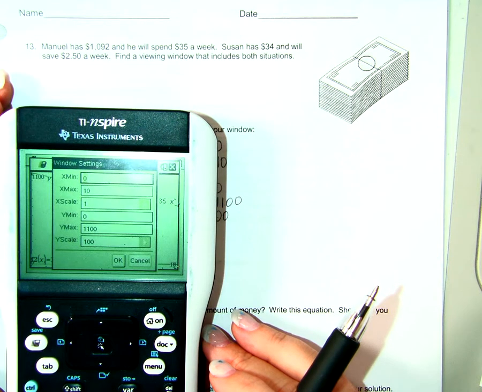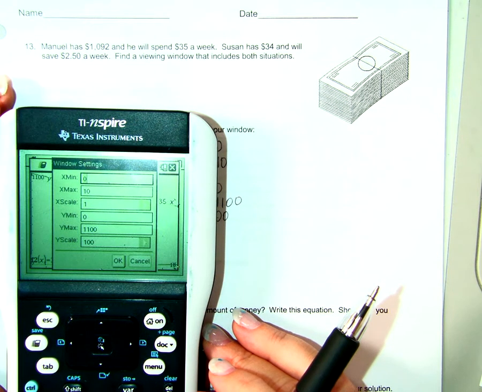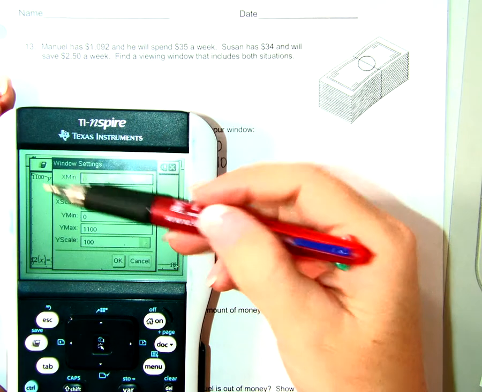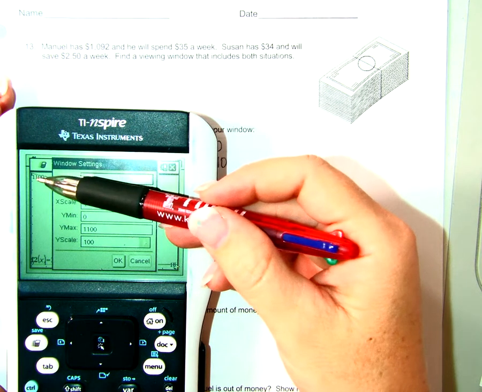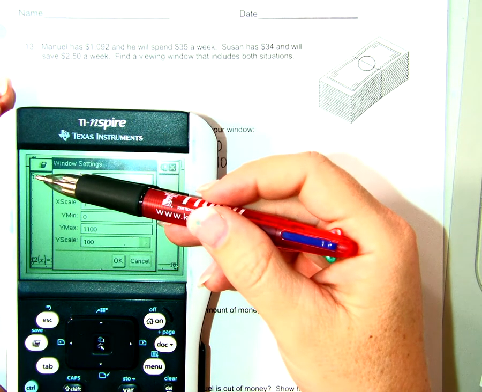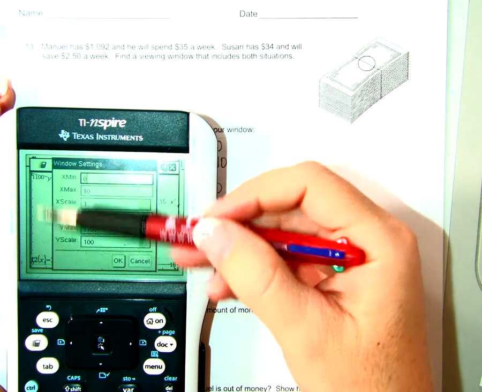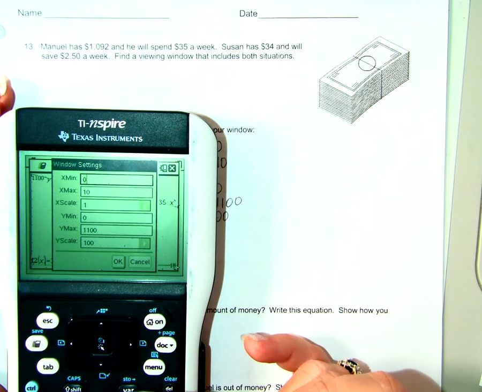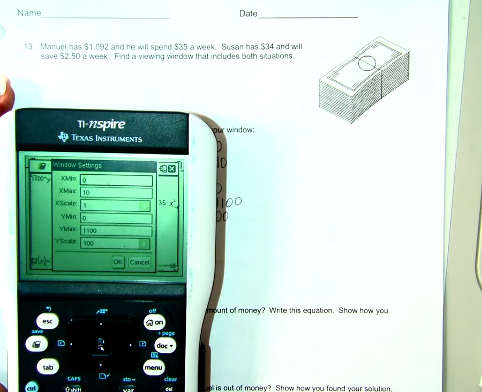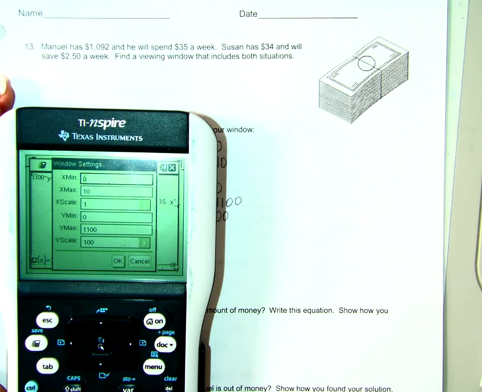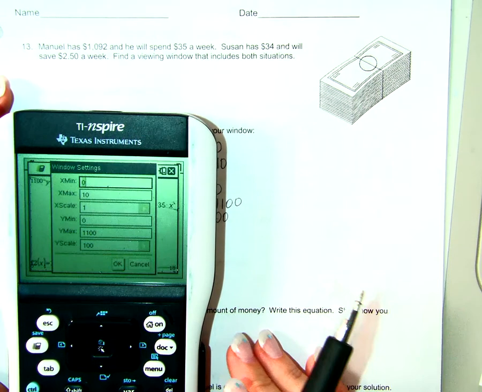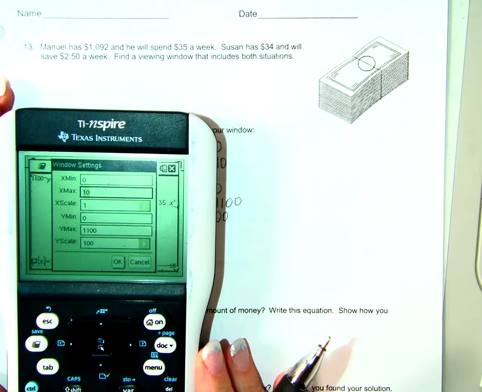What do you think we need to change to be able to see a little bit more? I am going already as high as I can to just barely see Manuel's. So that's probably okay. Maybe the x's? We don't really need to worry about negatives, do we? What do we want to change our x's to?